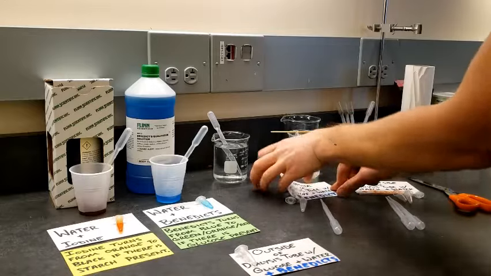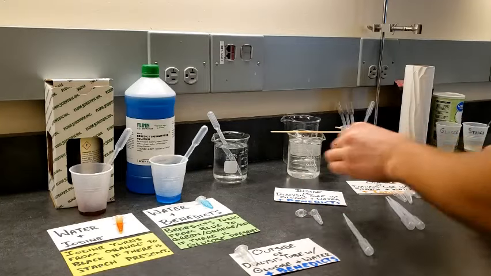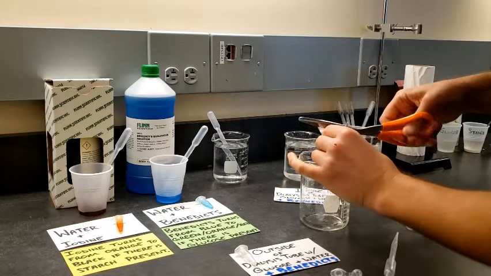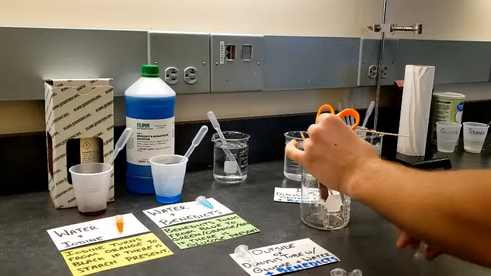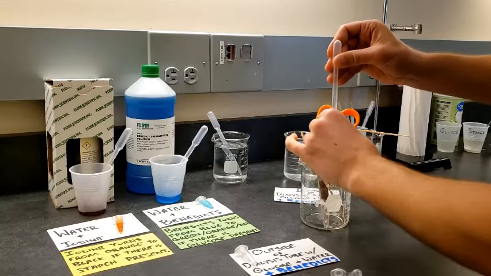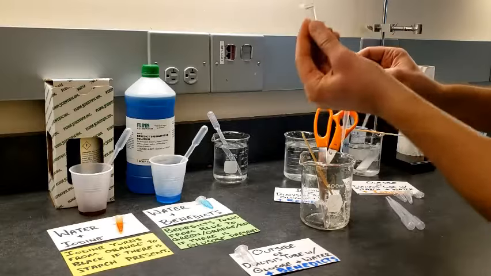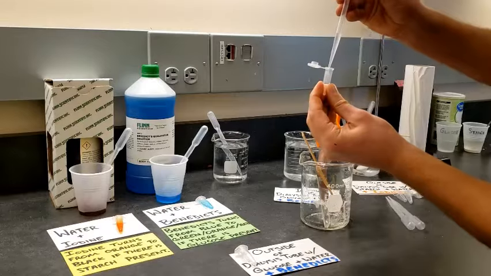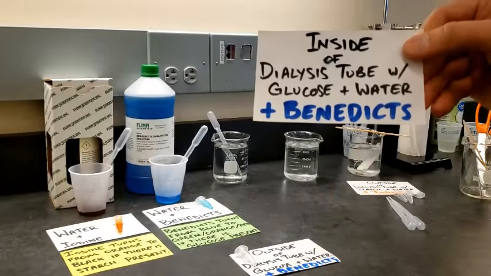But then I have to get a sample of the water that's on the inside of the dialysis tube. I'll take a pair of scissors and cut my dialysis tubing. And I need to take my pipette and get a sample of the liquid from the inside of this dialysis tubing, and I'm going to place it into another microcentrifuge tube. And now I have a sample from the inside of my dialysis tube.